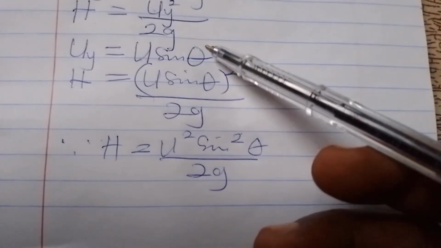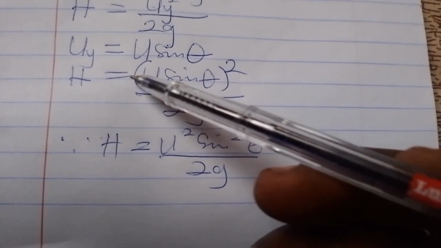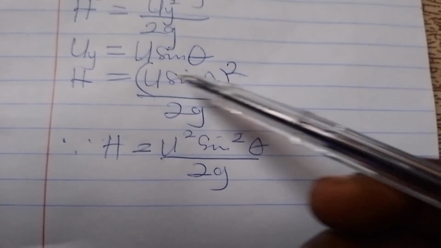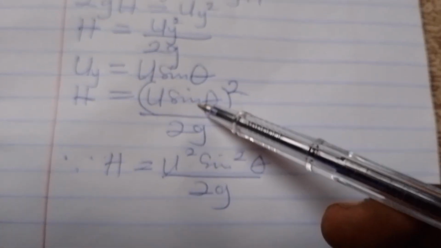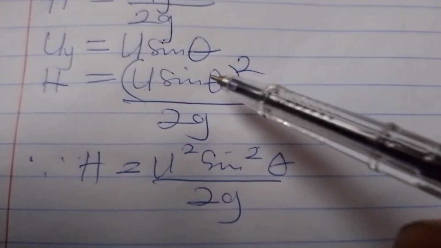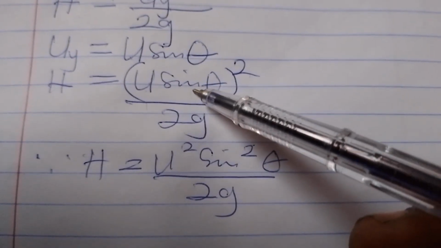Mind you, this square is for both u and sine. So u square sine square theta. It is not that we are going to square the theta, it's only the sine we square. So sine square theta.